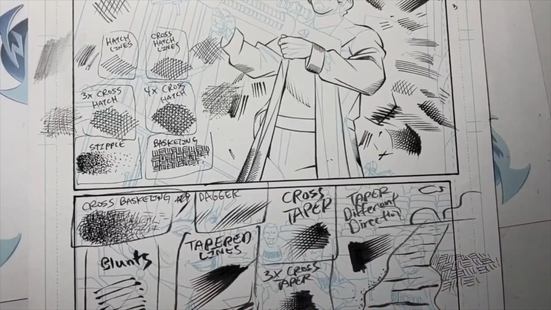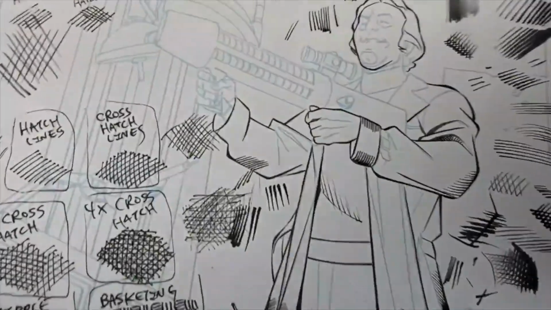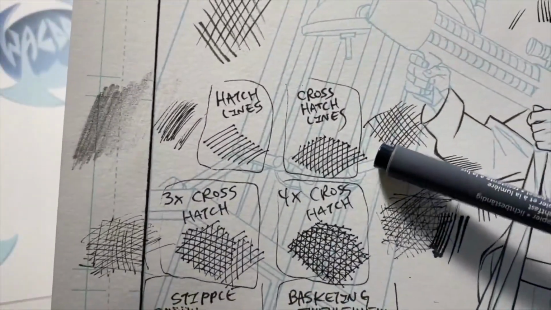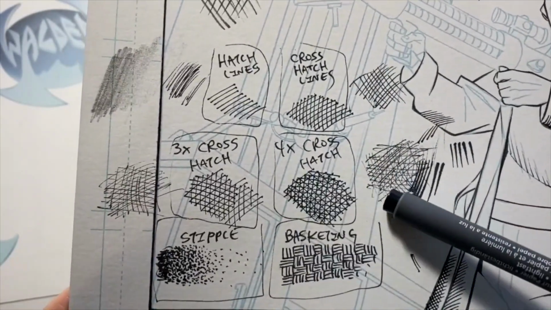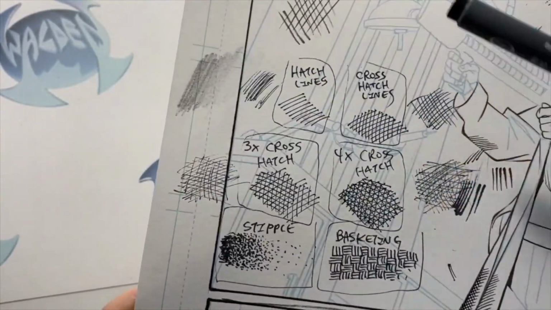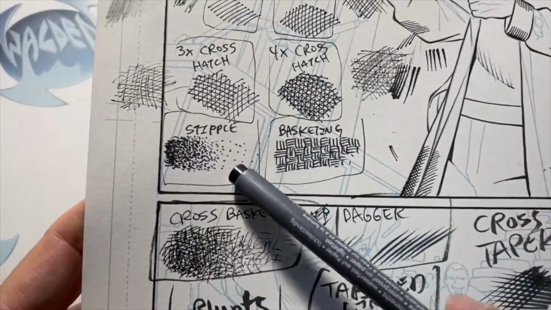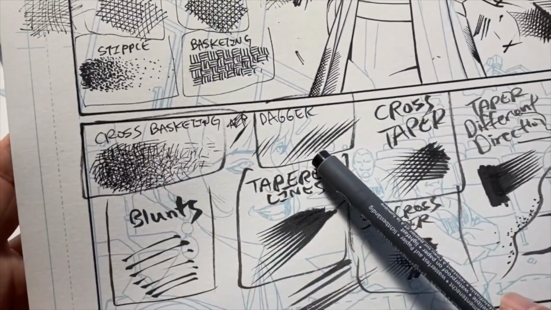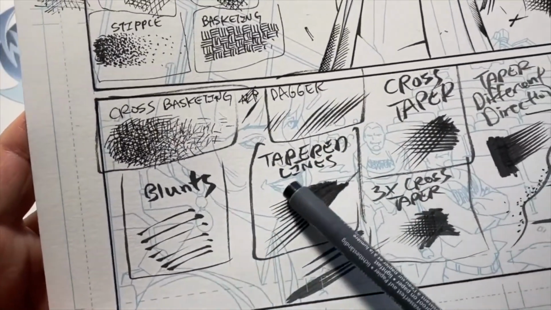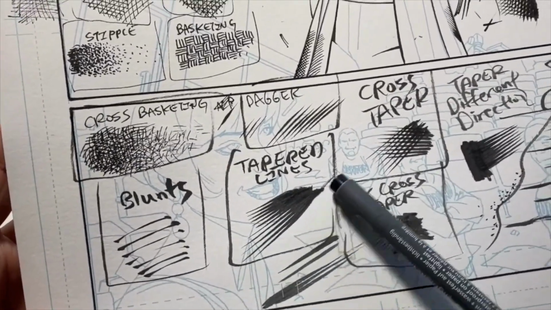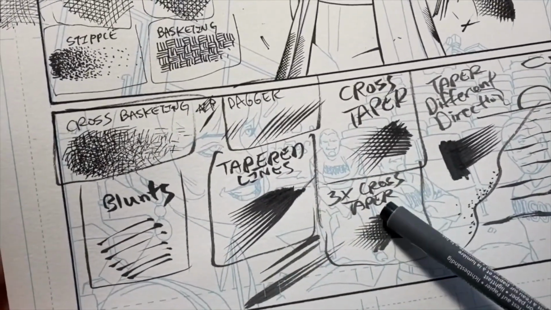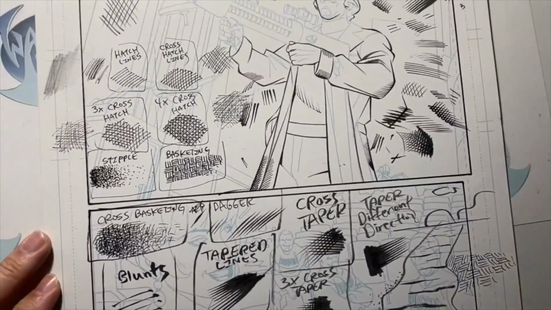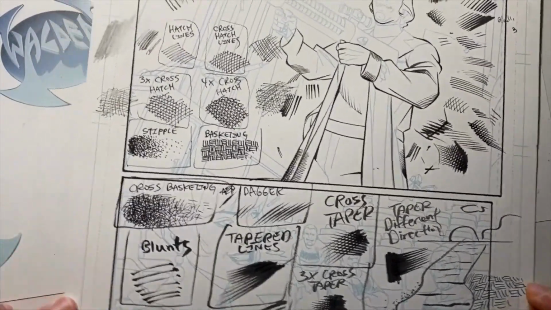I'm going to show you all the textures right here. So we have hatch lines, we have cross hatch, we have 3 times cross hatch, 4 times cross hatch. This is what not to do. Okay, this is what not to do. We have stippling, we have basketing, cross basketing, diagonal lines, blunts, which are these blunts over here, taper lines from a sharp tip going to the black area, cross taper, 3 times cross taper, taper going from black to a light area. And these are the different textures that you can apply when you're inking comic books.